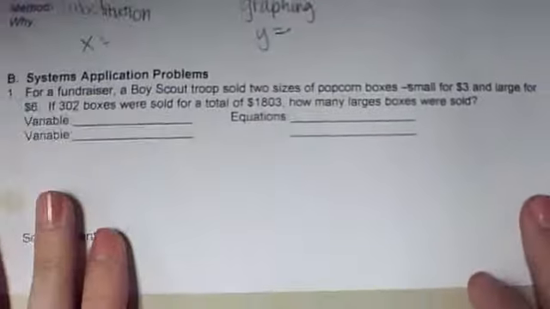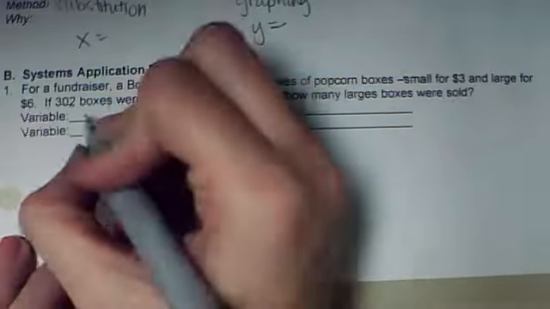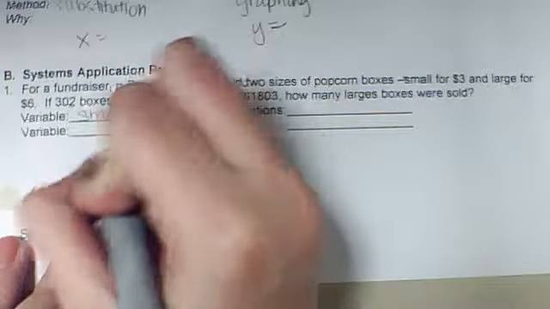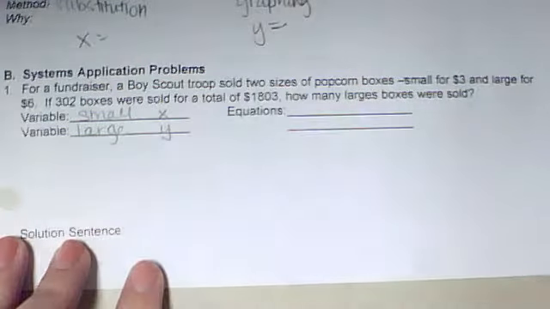Then we moved on and looked at number 1 together. For a fundraiser, a Boy Scout troop sold 2 sizes of popcorn boxes. Small for $3 and large for $6. If 302 boxes were sold for a total of $1,803, how many large boxes were sold? To solve this word problem, we need to start by seeing what the problem's talking about, and that's small boxes and large boxes. I'm going to label small as x and large as y.